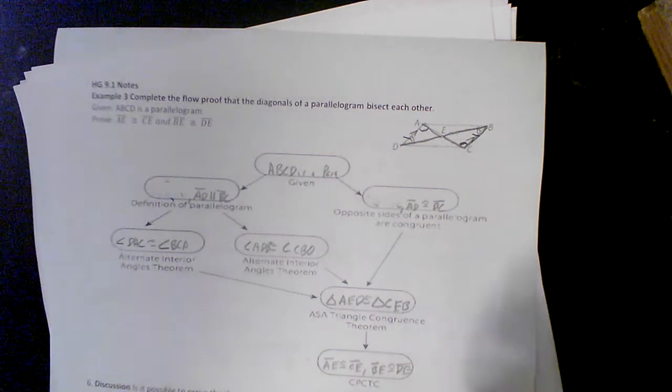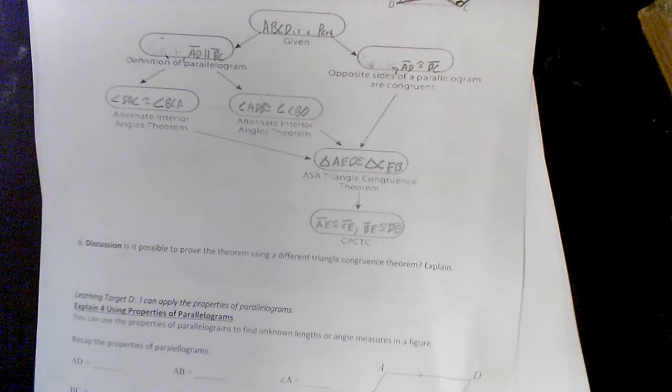Well, now we've proved all four things. We proved opposite sides are congruent, opposite angles are congruent, and the diagonals bisect each other. There's a little bit more to do, and we'll finish it up in one more video, but since this is on the same page, let's go ahead and look at this.